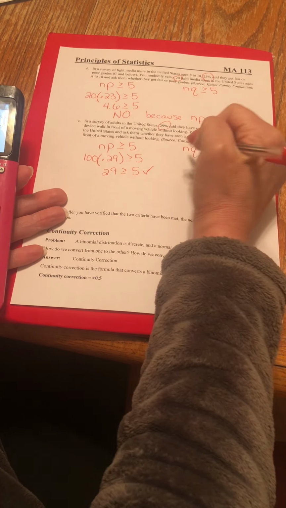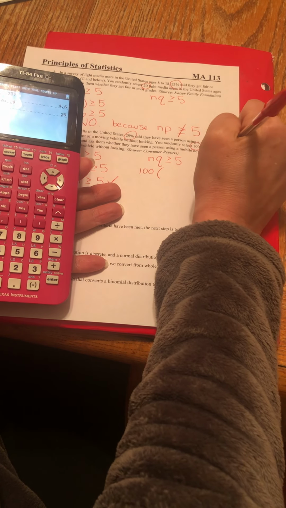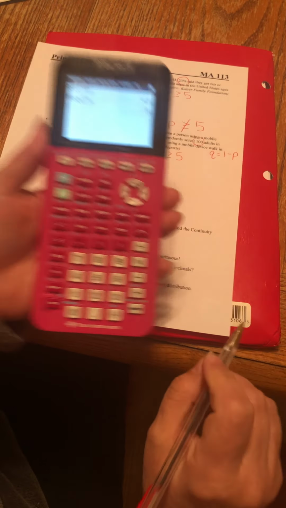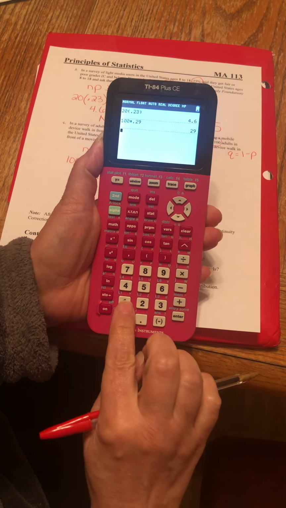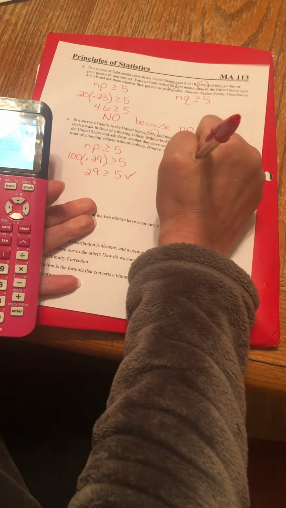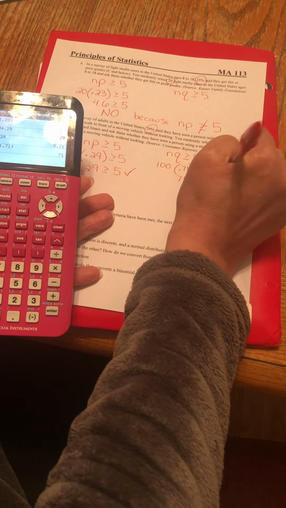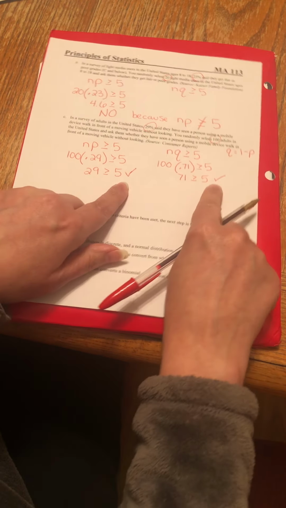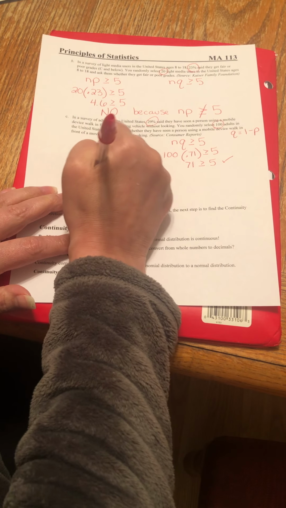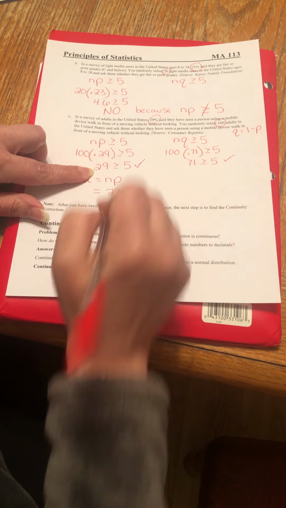Check. That side's good. n is 100. Now, how do I find q? q equals 1 minus p. So p was 0.29. 1 minus 0.29 is 0.71. 100 times 0.71 is 71, greater than or equal to 5. Yes, it is. Once you've verified that both of these numbers are bigger than 5, then the mean is equal to np, but you already found np right above, which is 29.